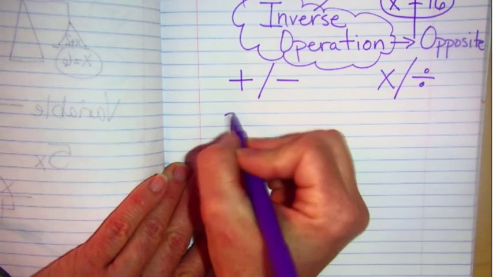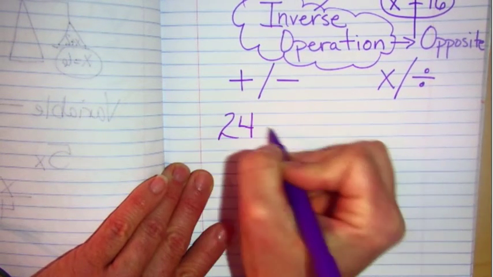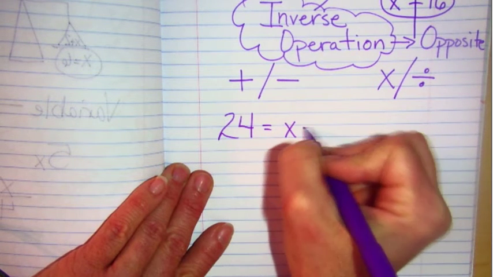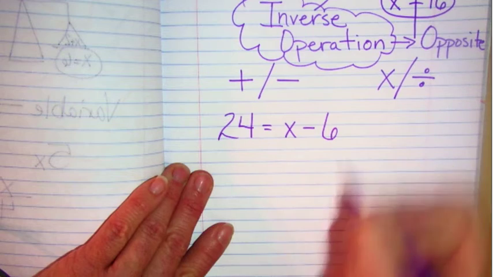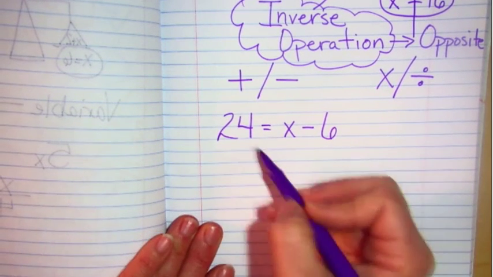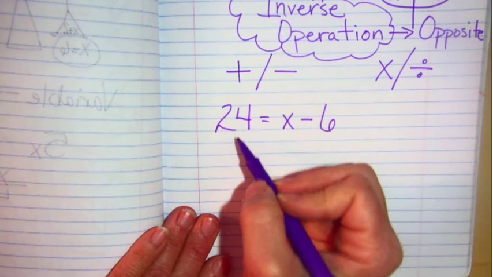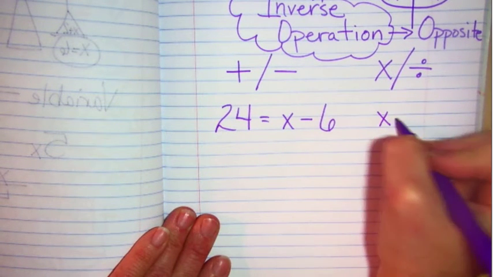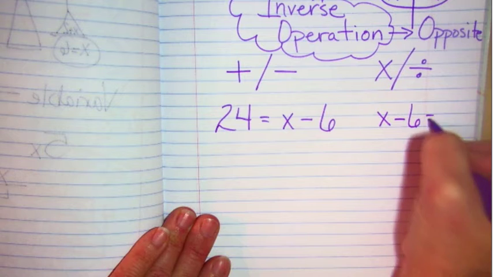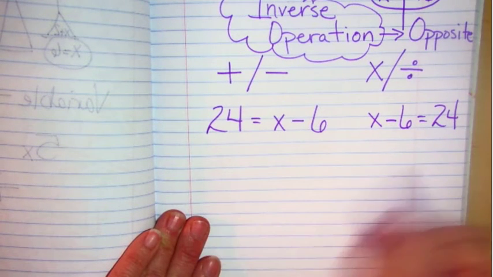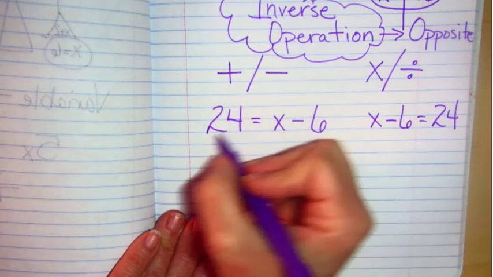Sometimes you're going to have problems written like this, and it will throw some people off that it's written that way. If you don't like the answer first, just rewrite the problem and do x minus 6 on this side and put the 24 on the right if it really makes you happy. It doesn't matter, you're going to get the same solution.